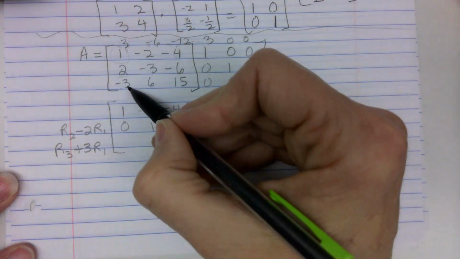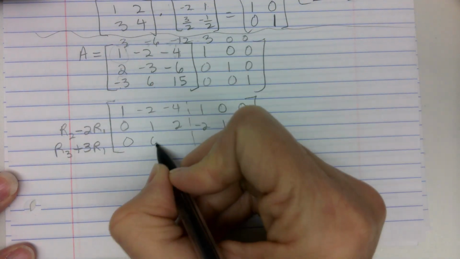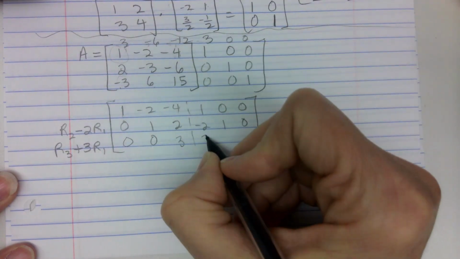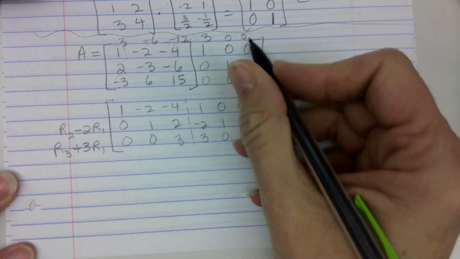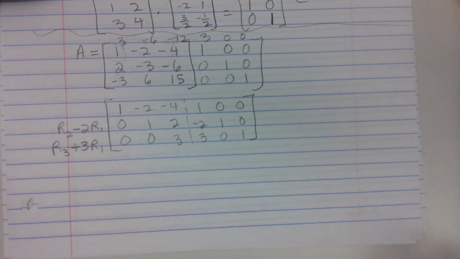It's beautiful. Add those. Oh my goodness. 0 here. 0 there. 3 is gorgeous. 3, 0, 1. Everybody agree? Yeah. Well, so first part done.